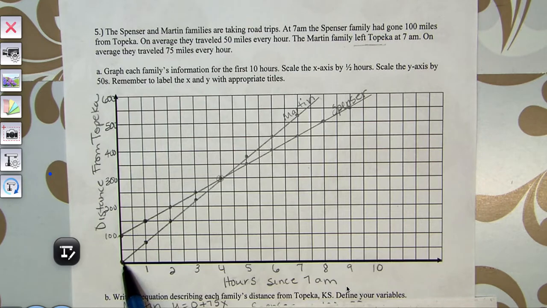And they're going 75 miles every hour. They're going at a pretty high rate of speed, and again, it's every hour, so I'd go over 2 squares and up a square and a half to get 75, over 2 squares up a square and a half to get 75, and that would continue on the way it is.